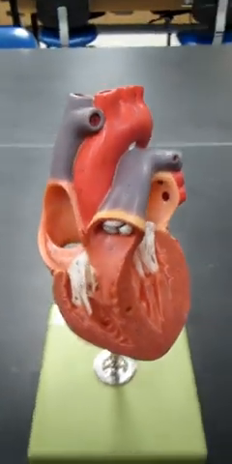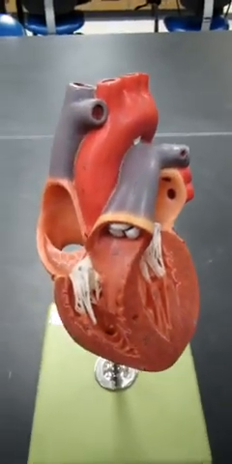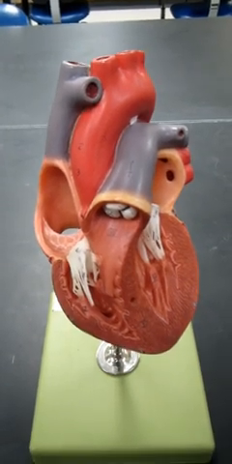And there you have it. That is the major parts of the anatomy of the human heart.